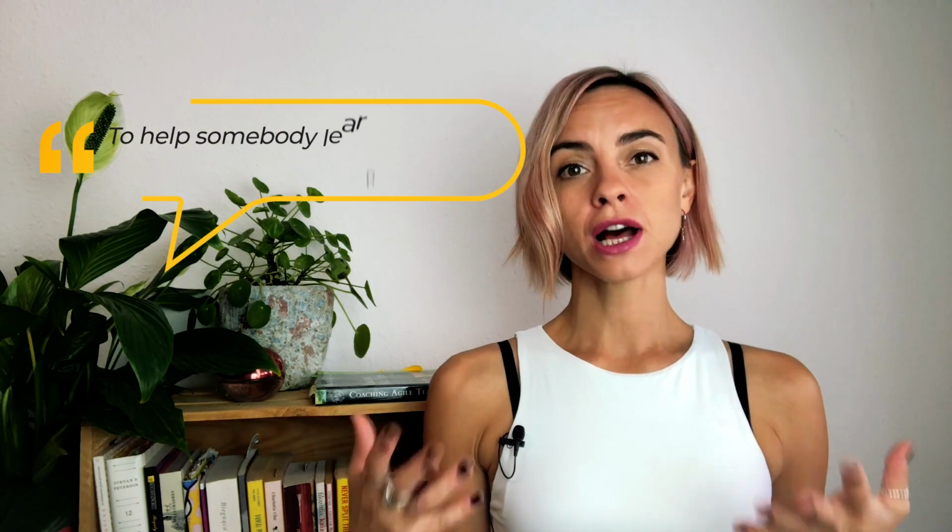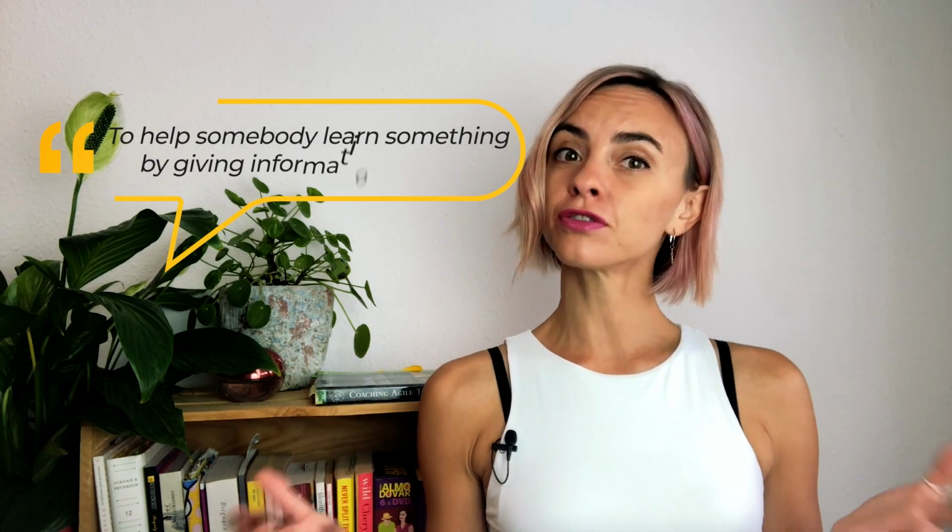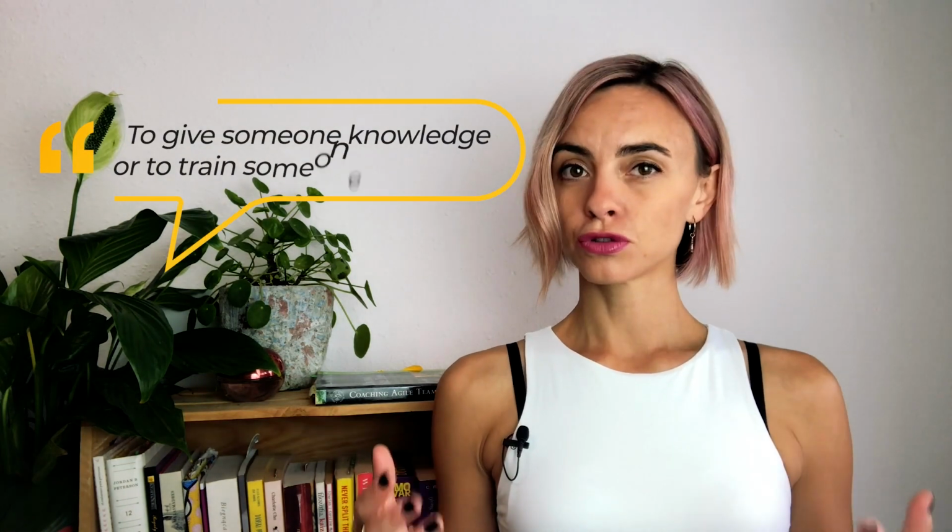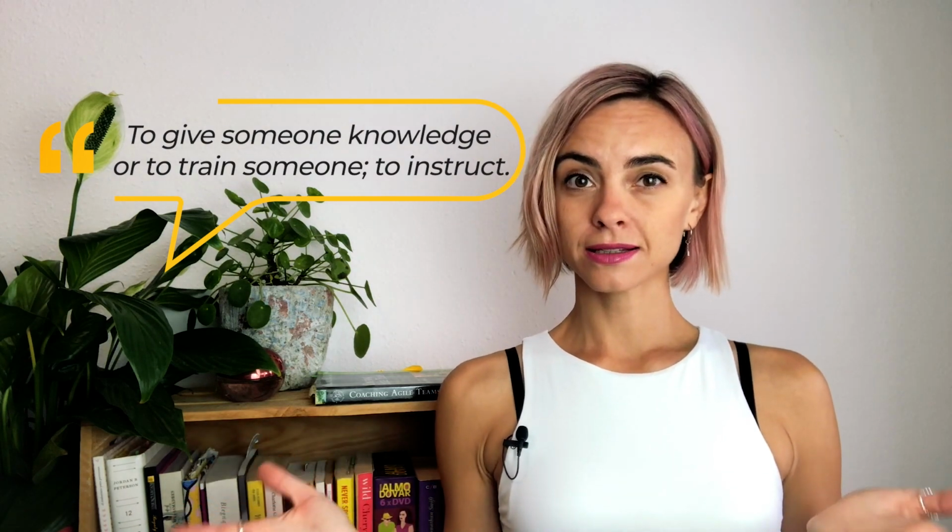Okay, so now let's talk about what does it actually mean to teach. And for that, I took a look at the dictionaries, so we are on the same page. Oxford Dictionary says to help somebody learn something by giving information about it. Cambridge Dictionary says that it is to give someone knowledge, to train someone, to instruct. I guess I like the teacher's stance so much because I really like training people and promoting knowledge, which in the end means facilitating the learning. That's also why I really enjoy recording those videos. Really glad to be helping others learn about Agile.